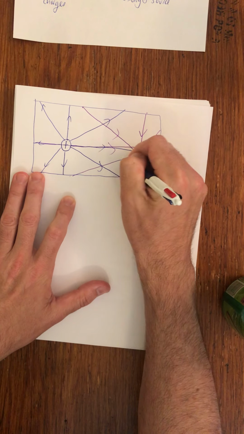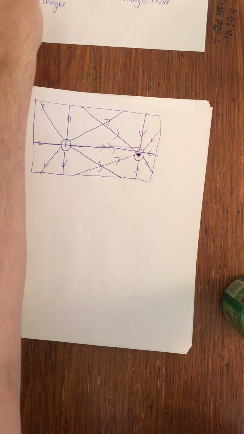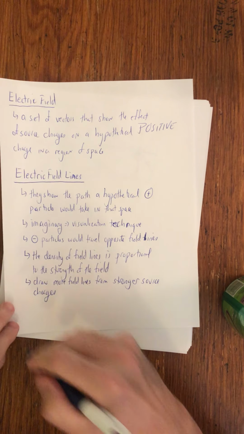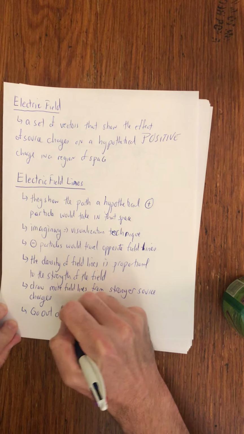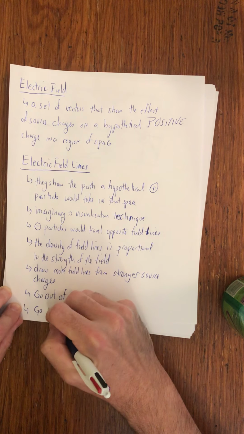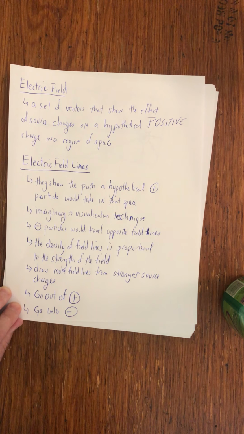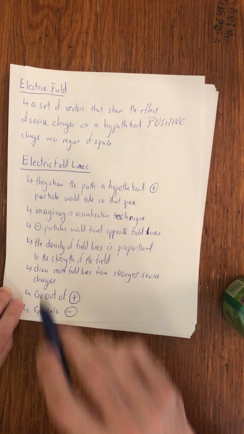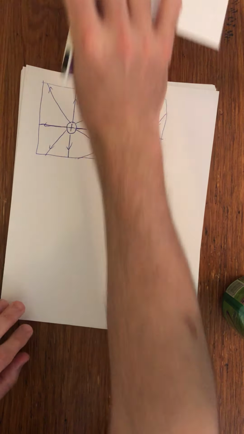Okay, so we might think that that is the picture that we're supposed to do. Oh, actually, electric field lines. Let's go back and write some other basic information, apparently, that electric field lines go out of positive particles and they go into negative particles. Okay? Out of positive into negative, because once again of the way that the electric field is defined.